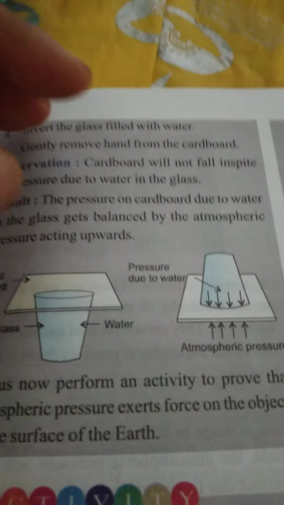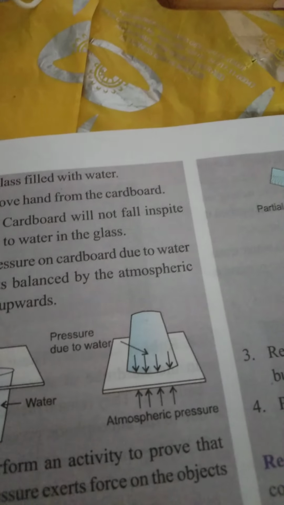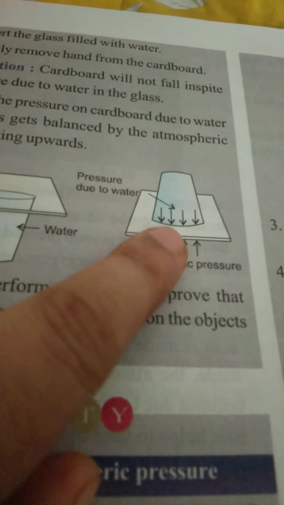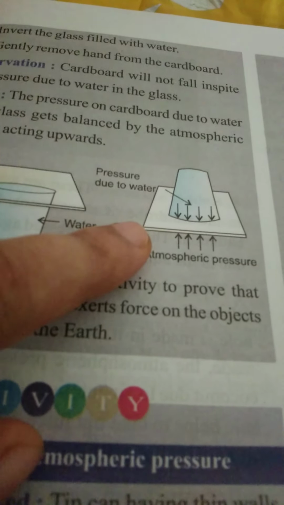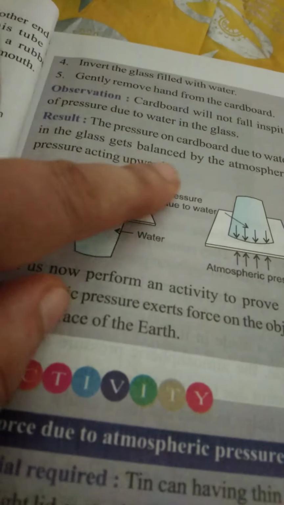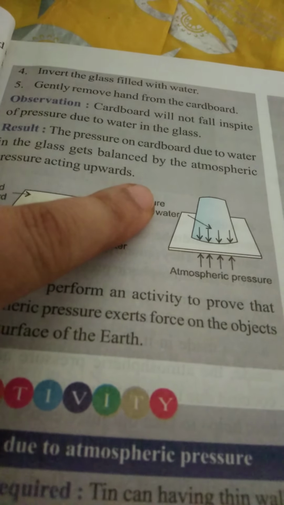Why? Because the air column below is exerting pressure. Though we say liquid exerts pressure downwards, the air column, that is atmospheric pressure, exerts pressure upwards. So it balances. The pressure on the cardboard due to water in the glass gets balanced by the atmospheric pressure acting upwards. So this cardboard will not fall.